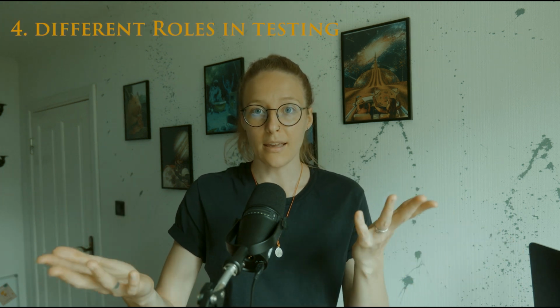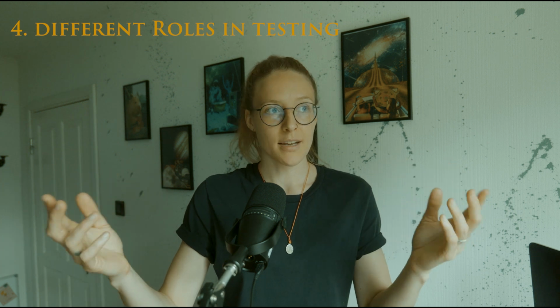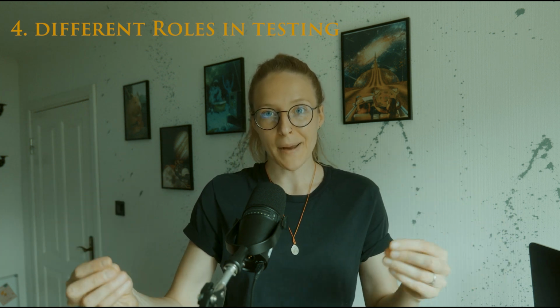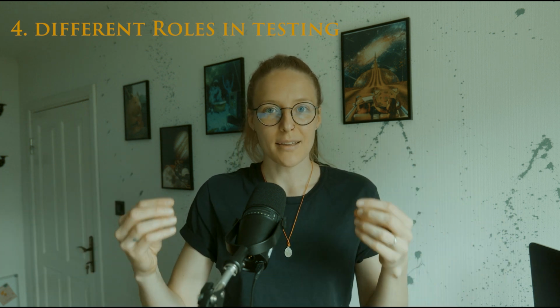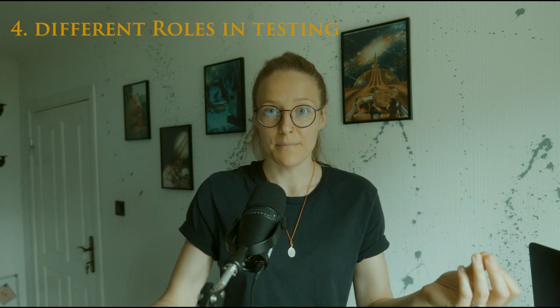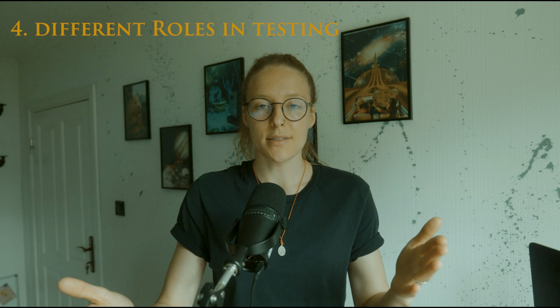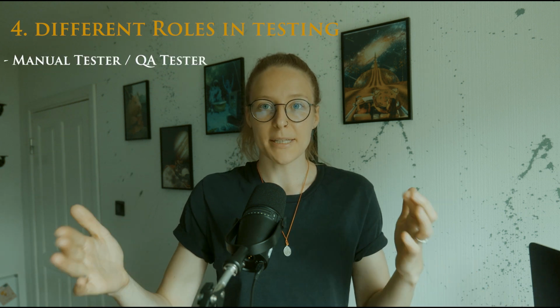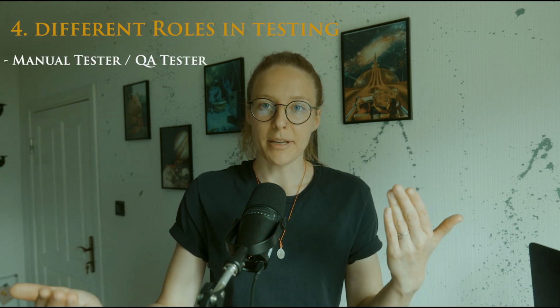And last piece I wanted to focus on were just the roles in software testing that you may encounter, or if you're here interested in what it is as a career path, this is what it may be looking like, and this is what you may be steering into in the future if you're interested. So the first role is manual tester or QA tester. It's basically someone testing the application by hand.